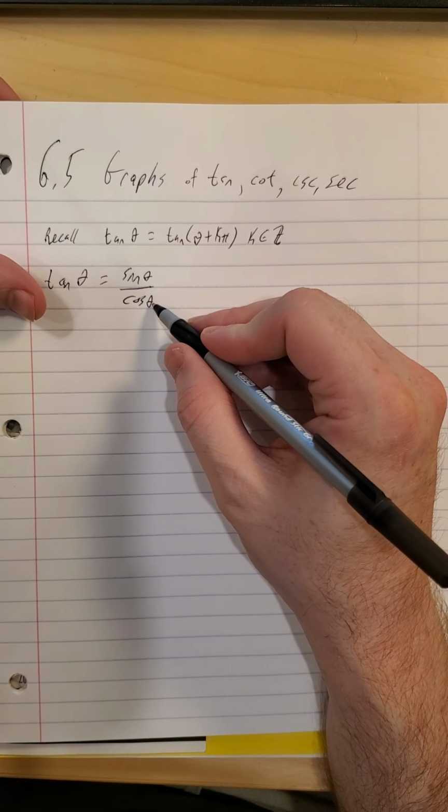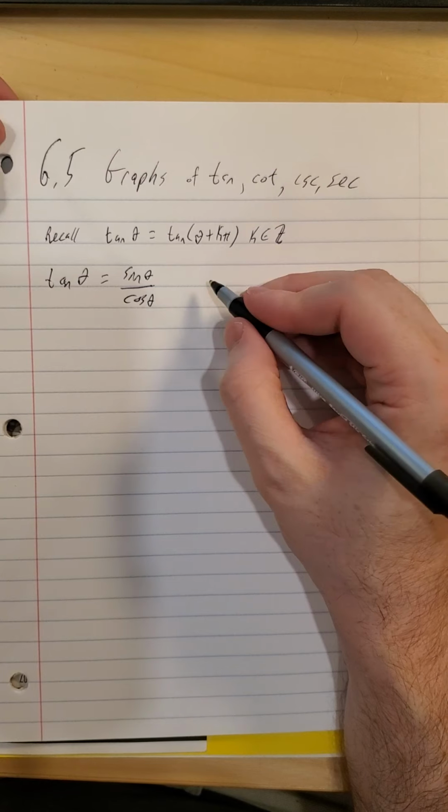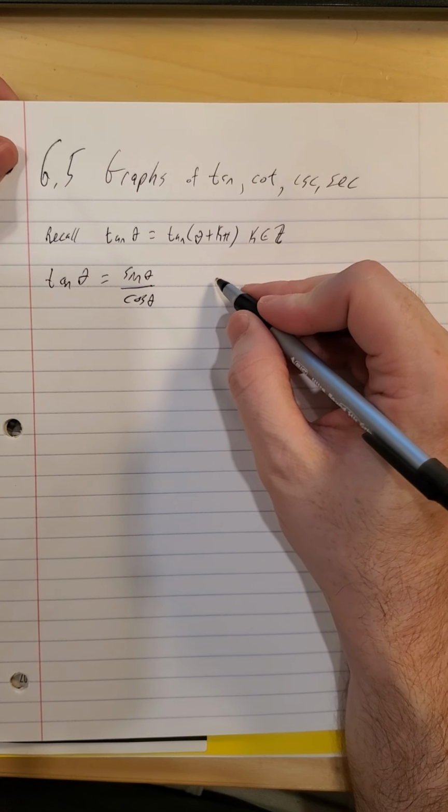Now, since division by 0 is always undefined, this graph is going to be undefined anywhere cosine theta is 0.